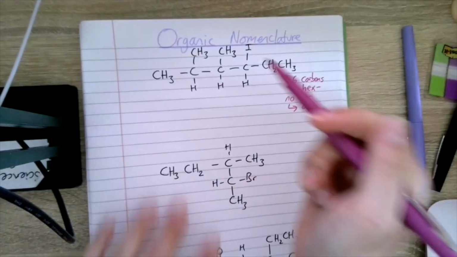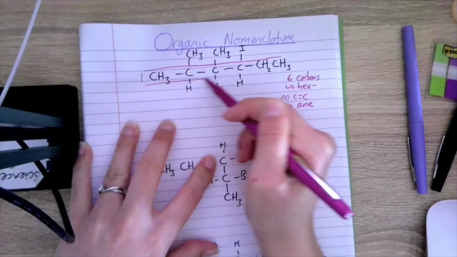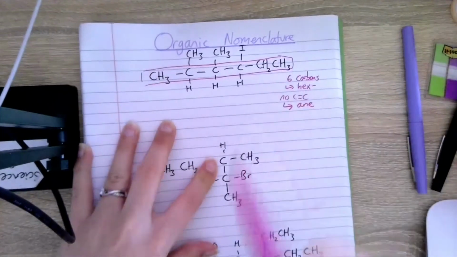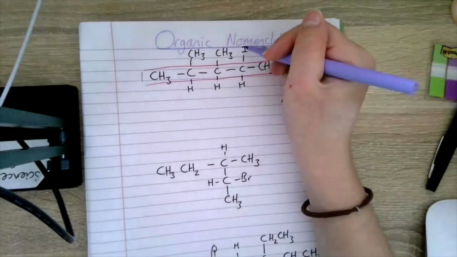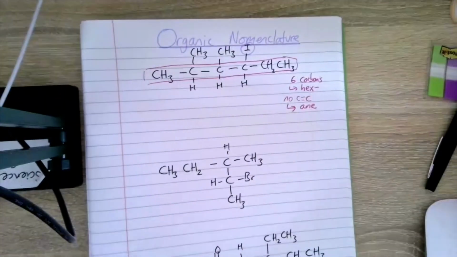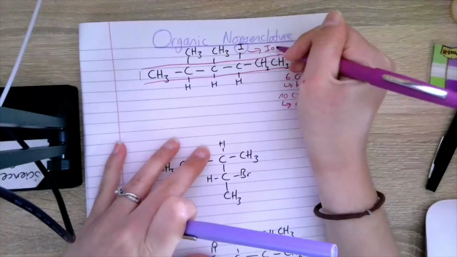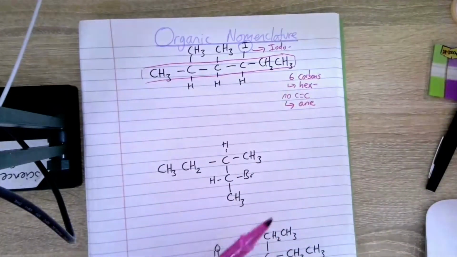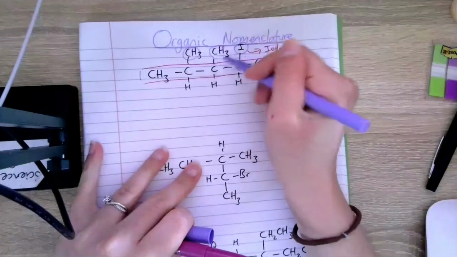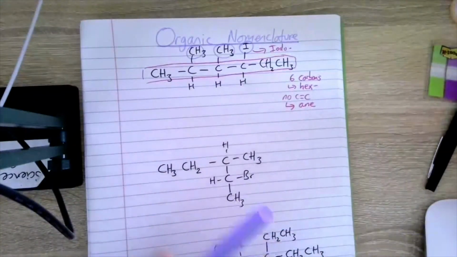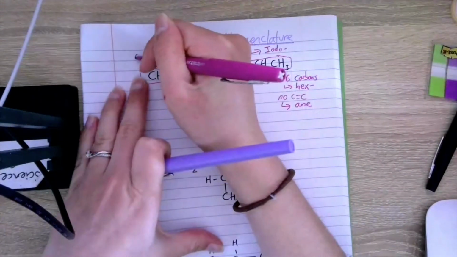And then, so once we've got this 6 as our main chain, we can start to consider what's coming off it. So we've got an I, so this is going to be an iodo, and then we've got 2 methyl groups, and so this is going to be a dimethyl.